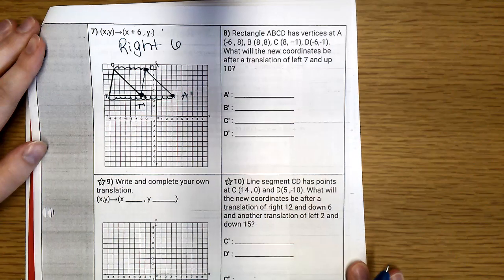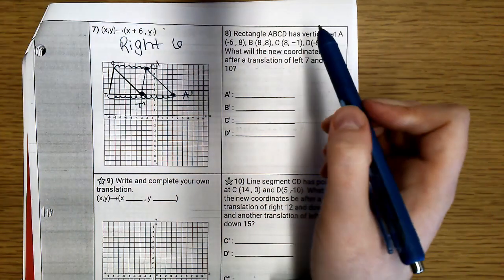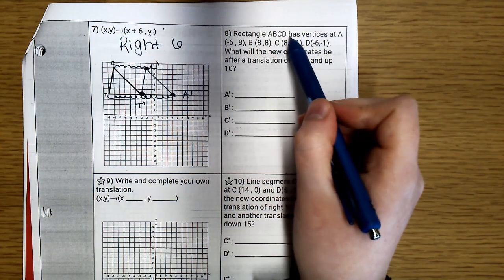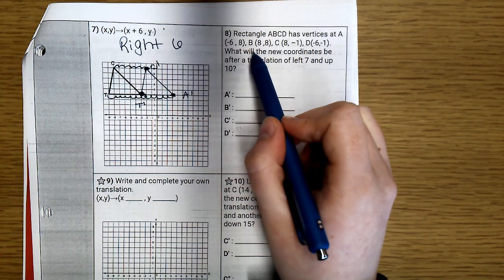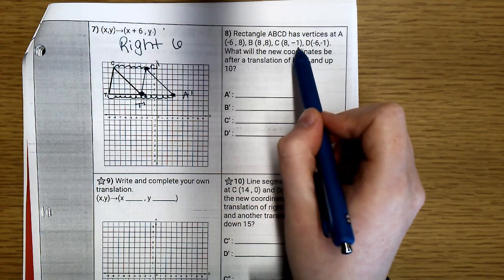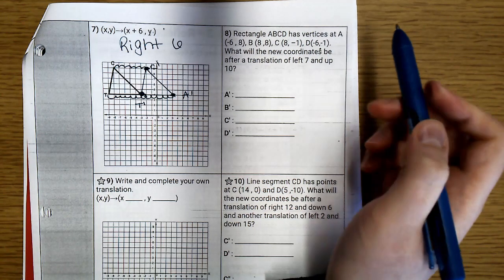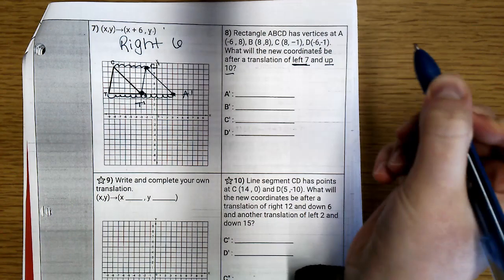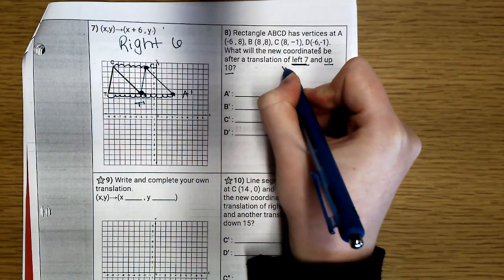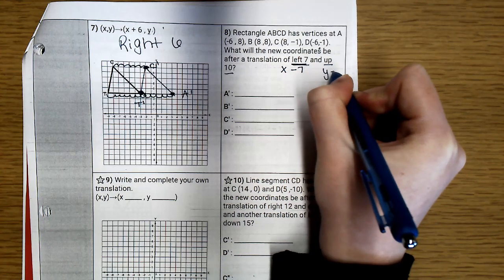Finally, 8, it's the same idea as 4. I'm going to take a rectangle. It has its A, B, C, D with vertices. Here, A is at negative 6, 8. B is 8, 8. C is 8, negative 1. D is negative 6, negative 8. I want to know the new coordinates after translation of left 7, up 10. So remember, left 7 is taking x, subtracting 7. Up 10 is taking y, adding 10.